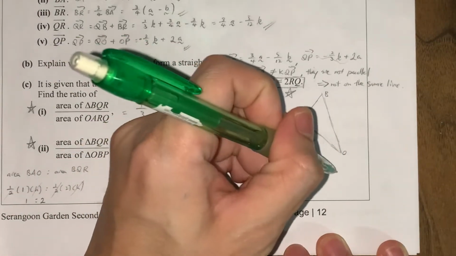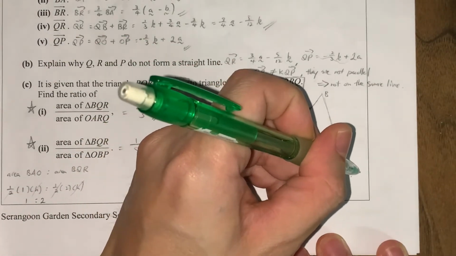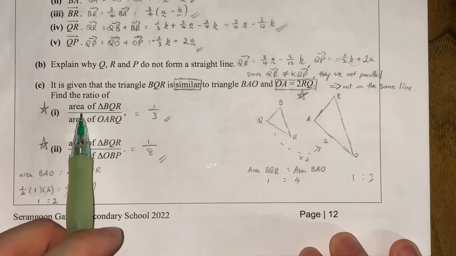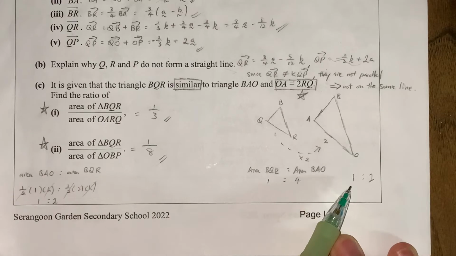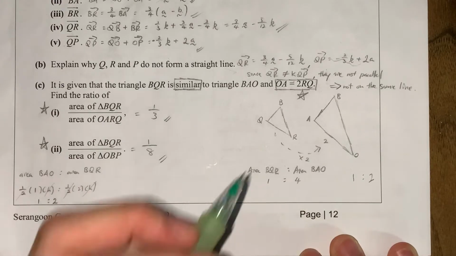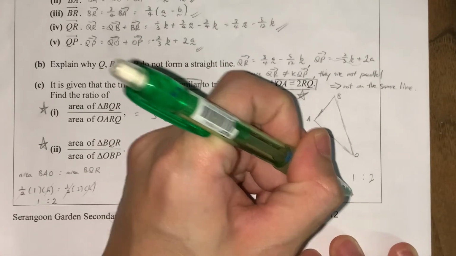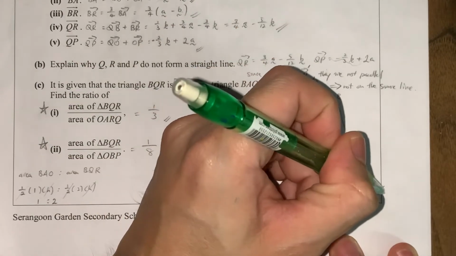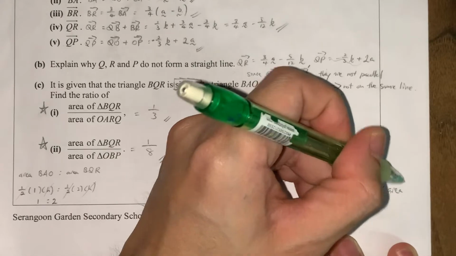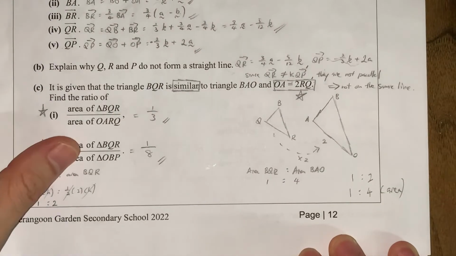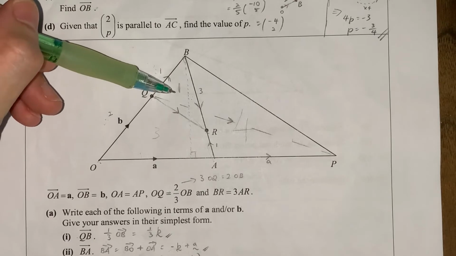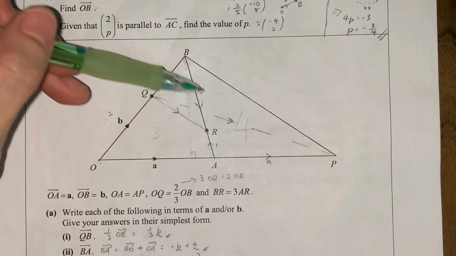Okay, so the length is 1:2. But do I want the length? I don't want the length, I want area. So the question is, if the length is 1:2, what is the area? So I need to square both numbers. So 1 squared is still 1, but 2 squared is 4. So this is the areas ratio. Okay, so if I look at the diagram, this triangle is 1, this big triangle is 4.